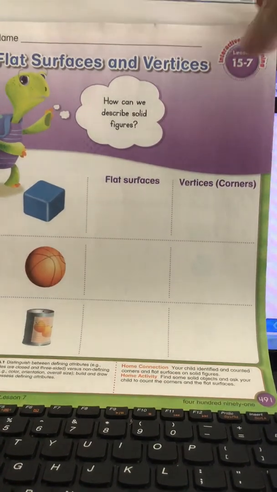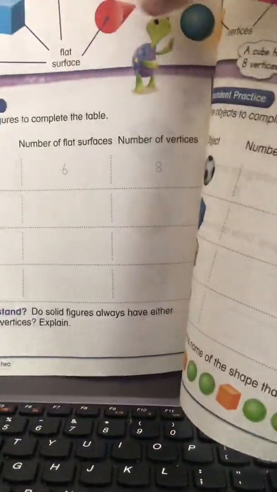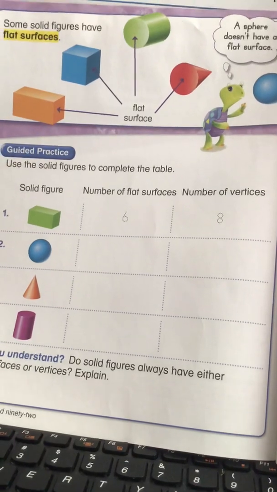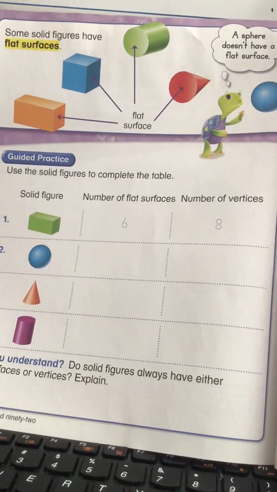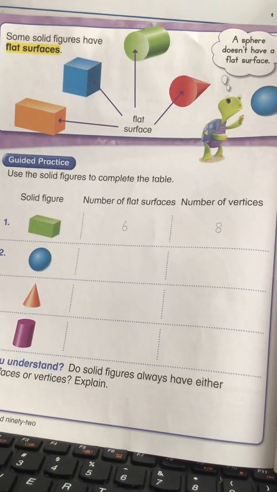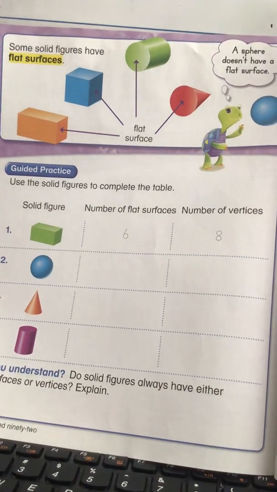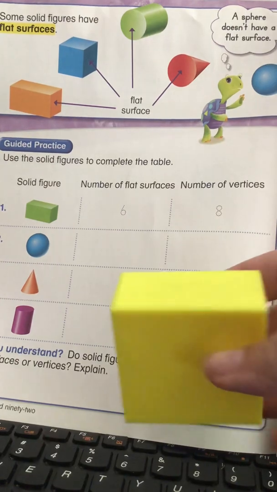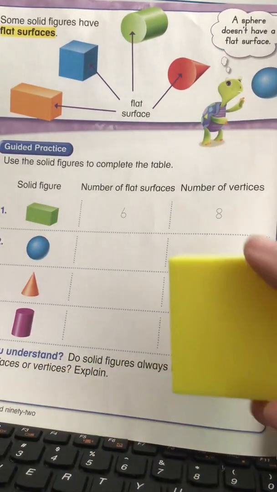When you're ready, open up to the inside. We're going to do the same thing with the shapes. So the first one we're looking at is the rectangular prism. It's the green one. It's already done for us.